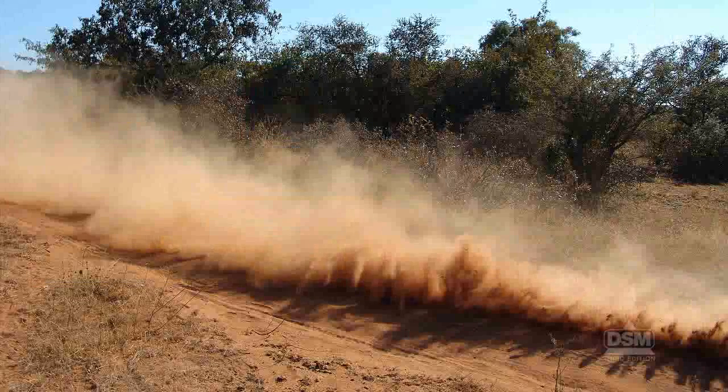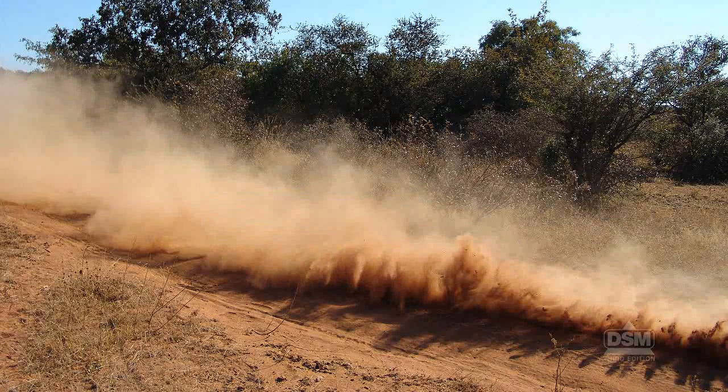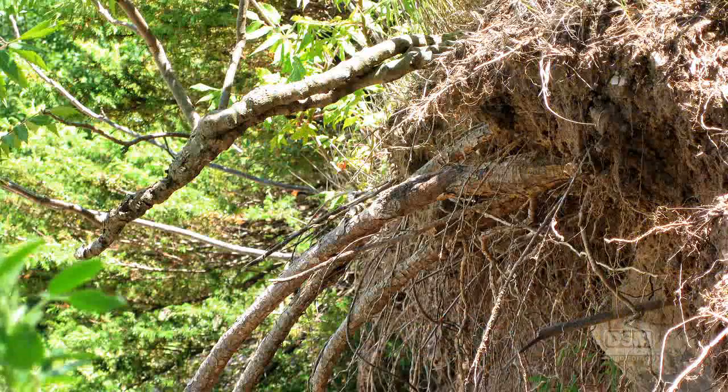Wind is another agent of erosion. Small particles of sand, silt, and clay are easily picked up and carried by wind. One natural barrier to erosion caused by wind is vegetation. The roots of trees and plants anchor the soil in place. At the same time, foliage blocks, deflects, and otherwise decreases the force of the wind.